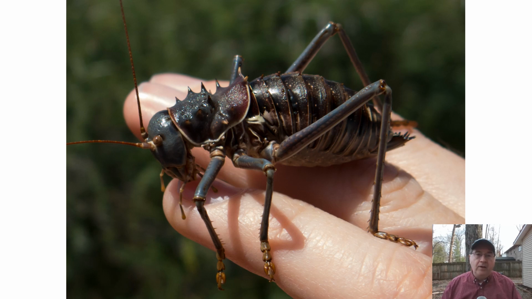And you can see why they call it an armored bush cricket. It's just these massive, huge spines coming out of its back, and of course, given the size of this animal, you can easily imagine that it can have a tremendous impact on a plant, probably eat a whole plant by itself.